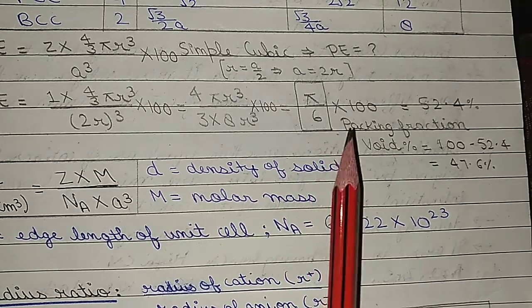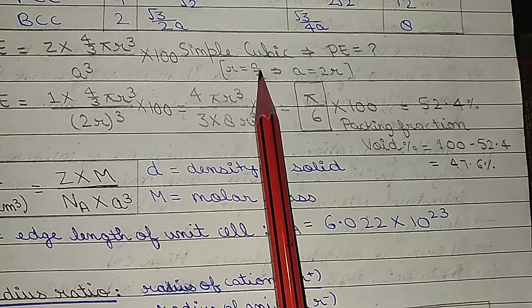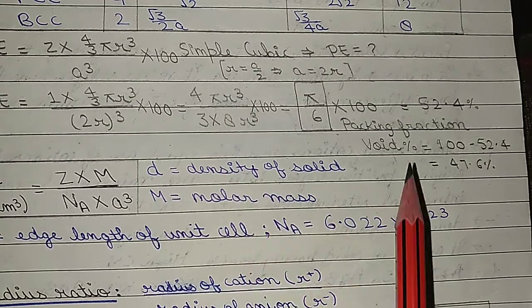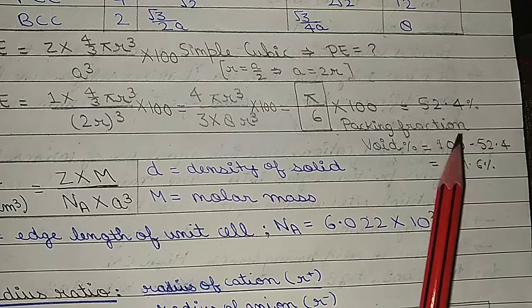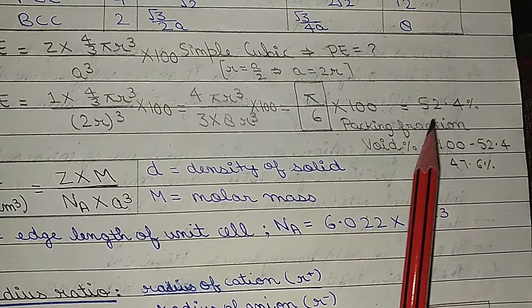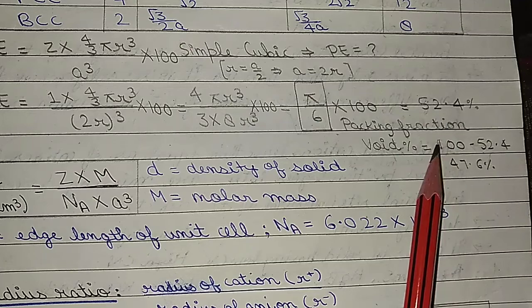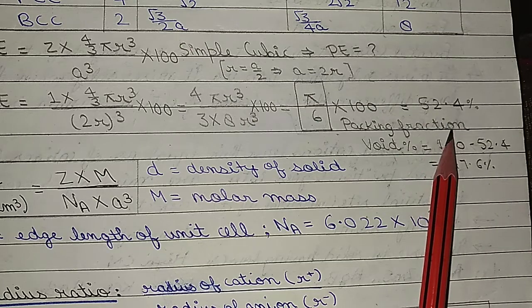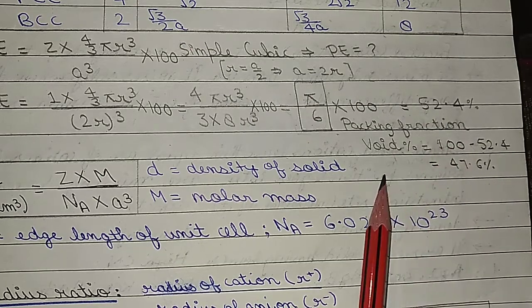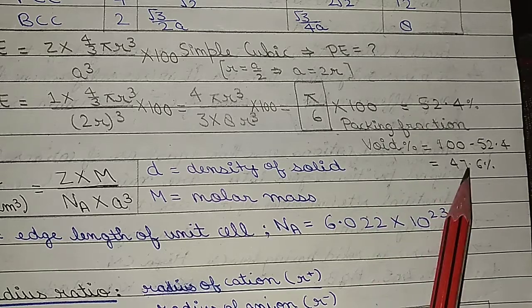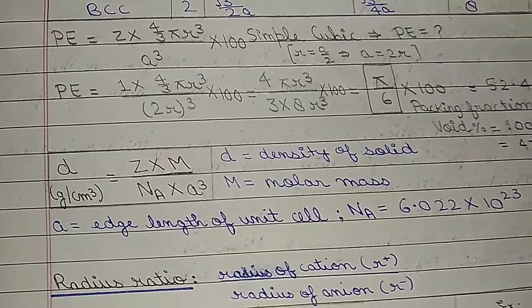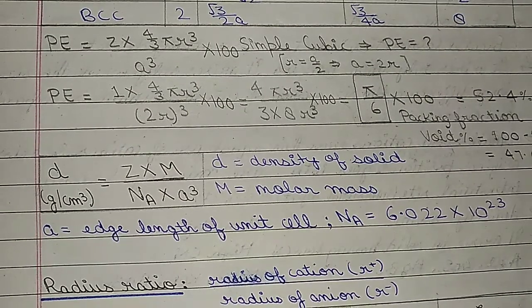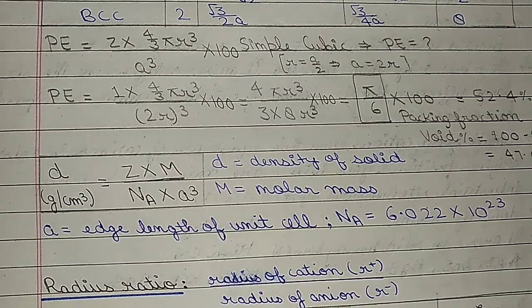Now, if you want to find the void percentage of the simple cubic system, we will simply subtract the packing efficiency from 100. The packing efficiency of simple cubic system is 52.4%. So from 100 we will subtract 52.4% and we will get the void percentage equal to 47.6%, right?